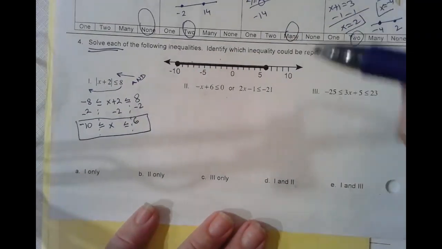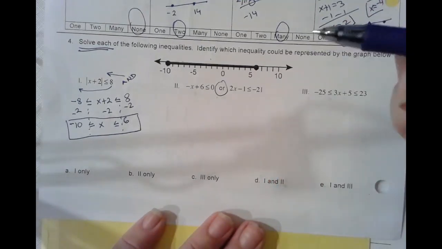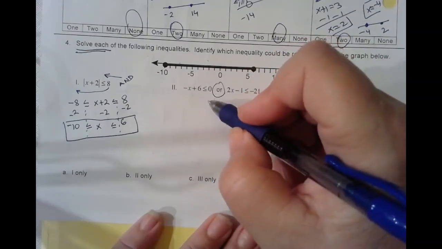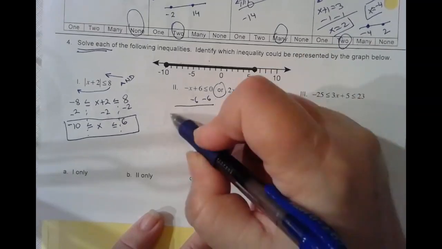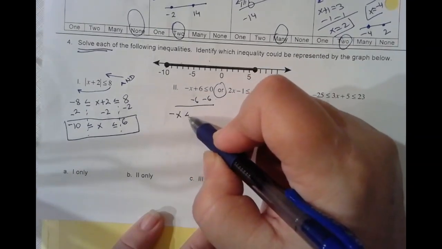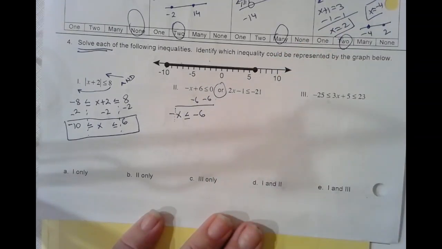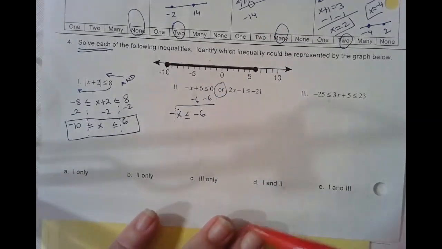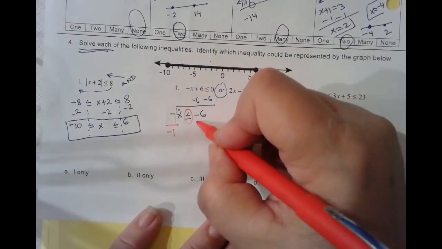Now we're going to look at the second one, and notice I have an OR statement, and the way you solve an OR, you solve each one individually. So we're going to subtract 6 first. So you have negative x is less than or equal to negative 6. And because you have a negative in front, that's the same as if I had an invisible negative 1. This is multiplication. So if I divide by a negative number, that means I need to flip the sign.